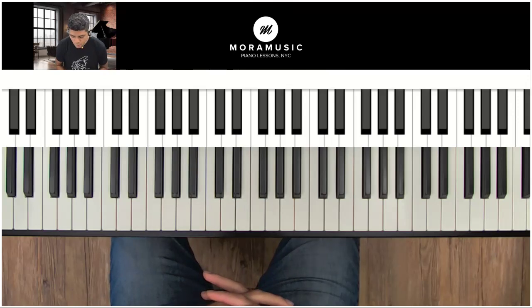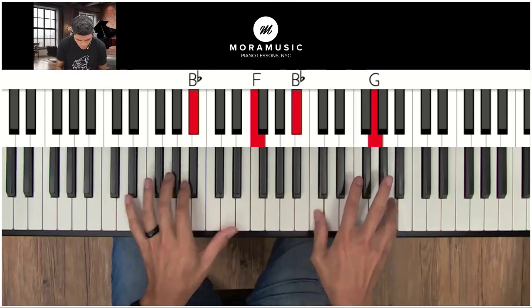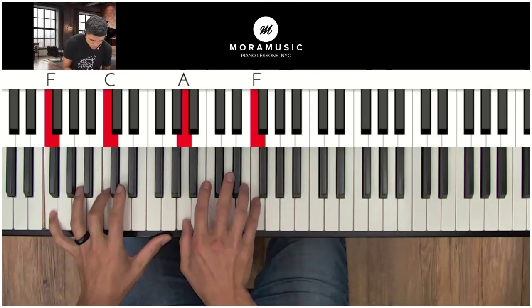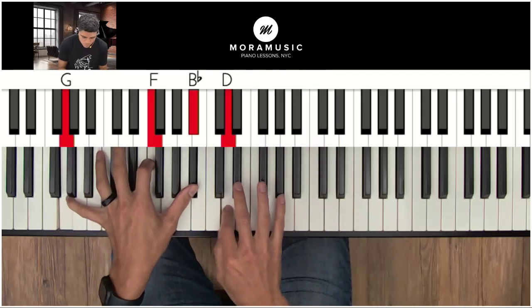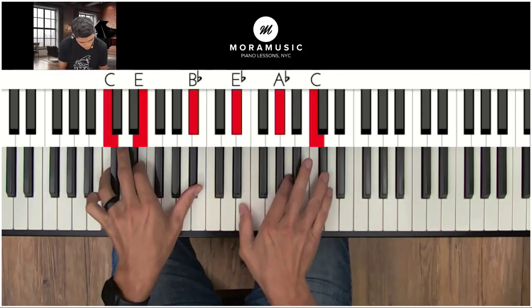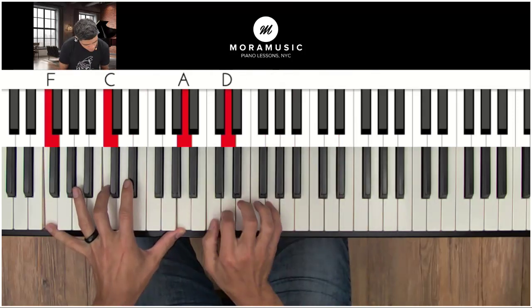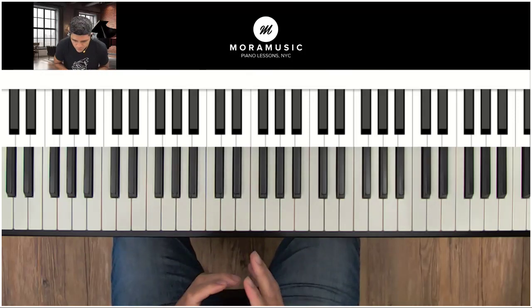Well, we want to make them move with little chord melodies, right? We want to make these things move, but in a very simple way.